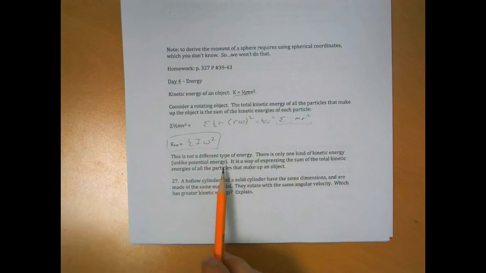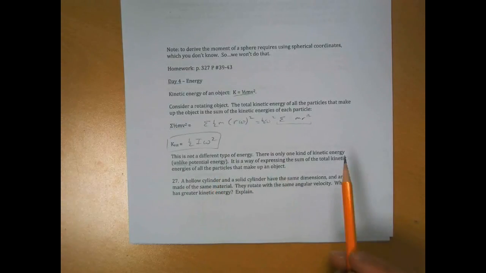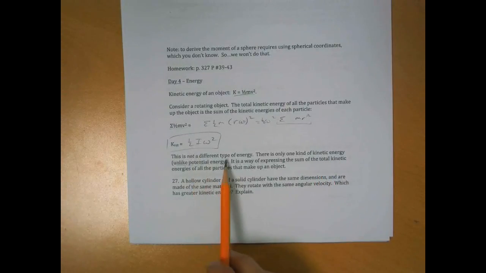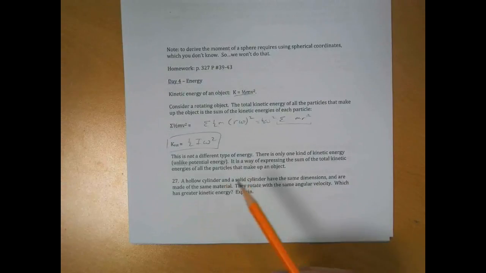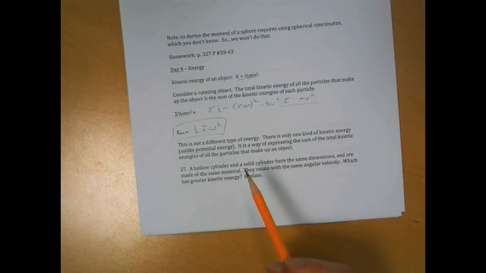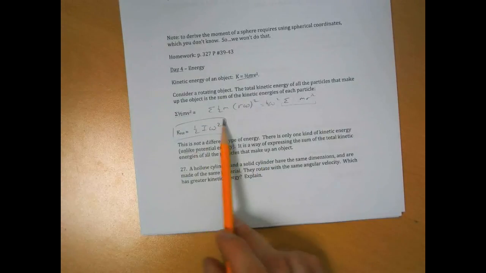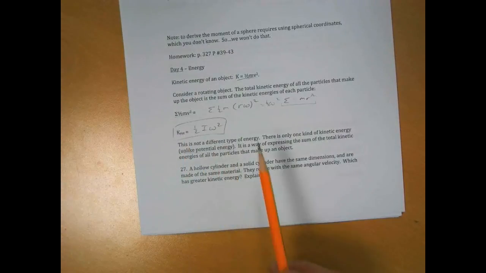Now, unlike potential energy, where we had gravitational and spring potential energy, there are other kinds, chemical potential energy, etc. This is not a different type of kinetic energy. It's a description of the total kinetic energy of all the particles that make up an object, but it's still the same kinetic energy. There's nothing different in concept about it. This is just a formula we can use that is equal to the sum of all the 1/2 mv squareds for everything that makes up a rotating object.